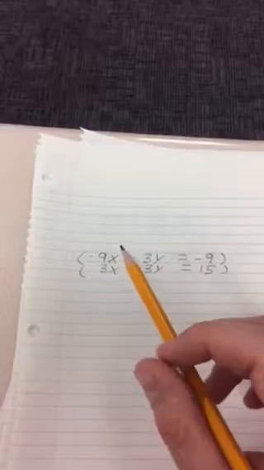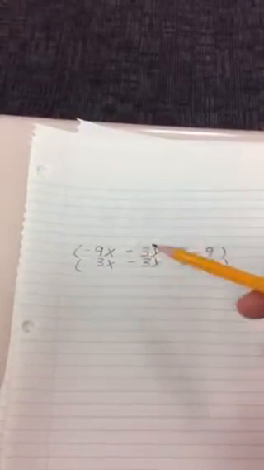Now when we're eliminating, you can pick any variable that you want to eliminate. Say I wanted to eliminate x: I would raise the 3 to the top, and then bring the other number over here, except with the opposite sign. So instead of negative 9, I would have a positive 9.